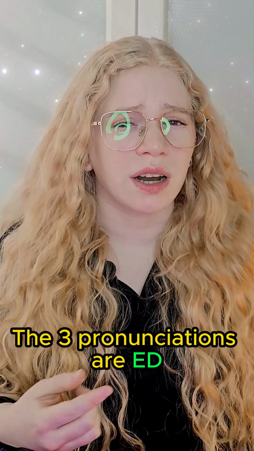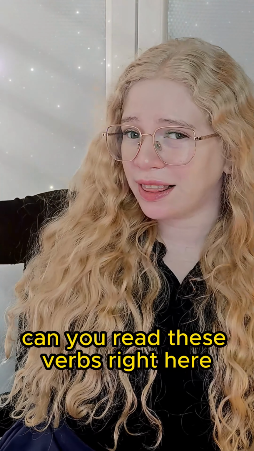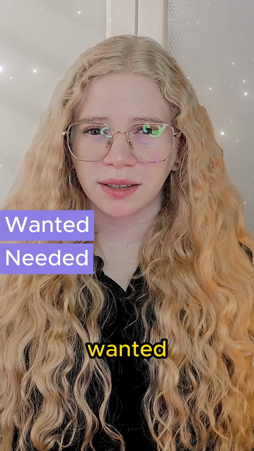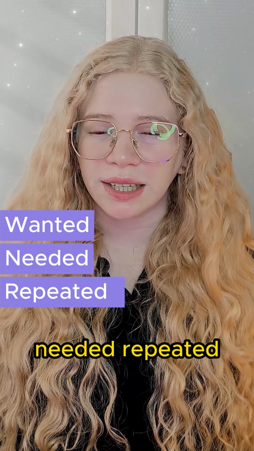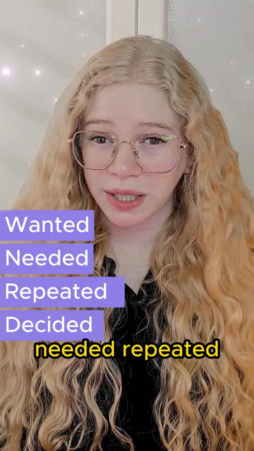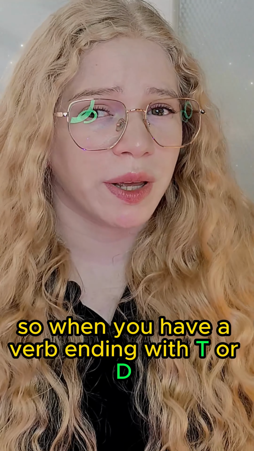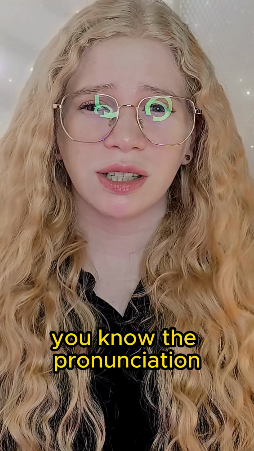The first one is the easiest one. When a verb ends in T or D, we say id. For example, can you read these verbs right here? Wanted, needed, repeated, decided. So when you have a verb ending in T or D, you know the pronunciation is id.